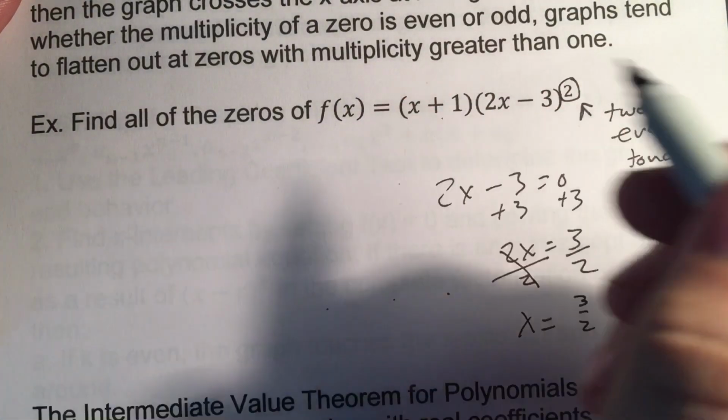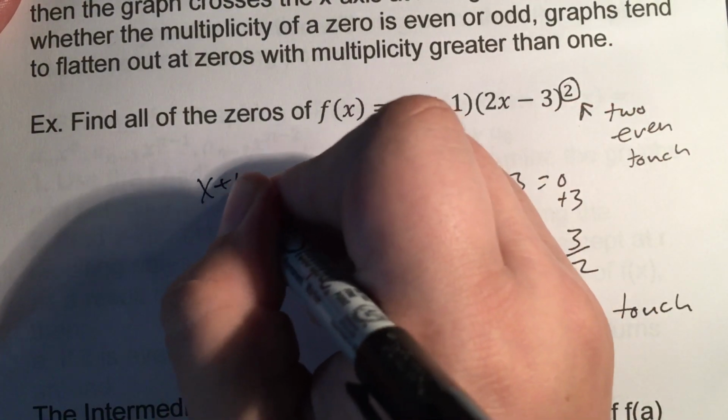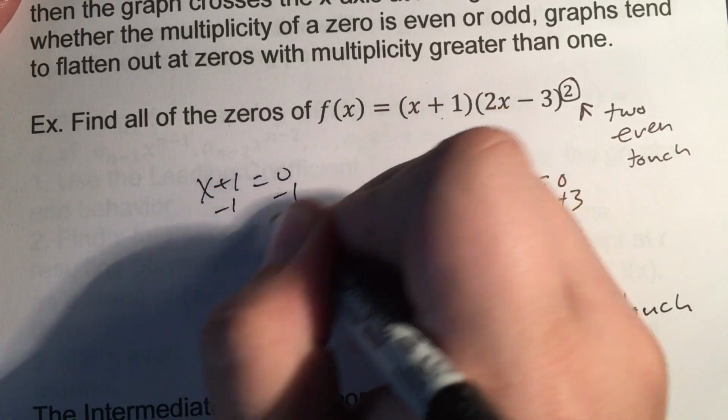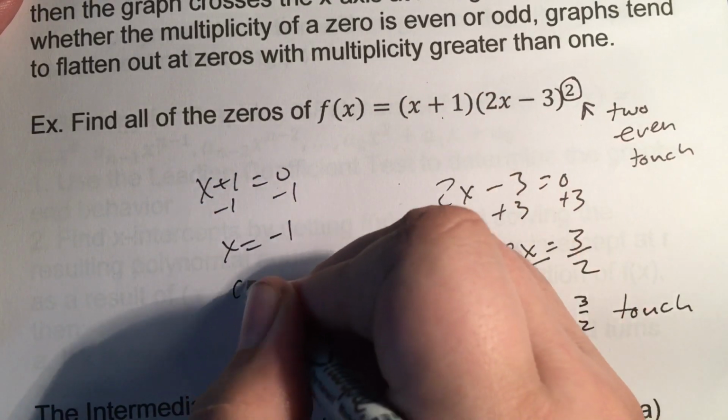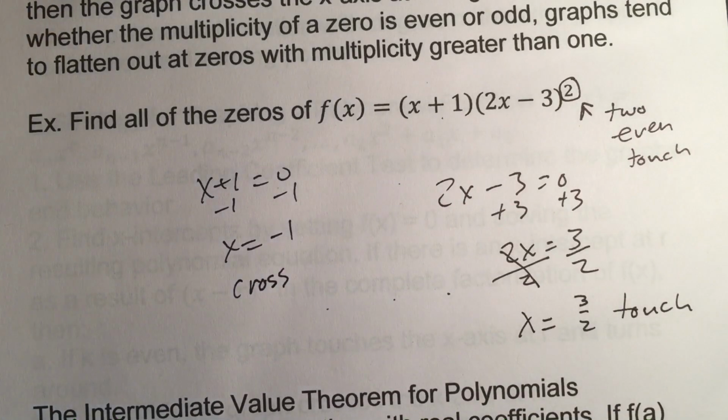This other one, there's only a single, so x plus 1 equals 0, so you'd subtract 1 over, so x equals negative 1. Here it's going to cross, because there it's happening only one time. So odd it crosses, even it touches.